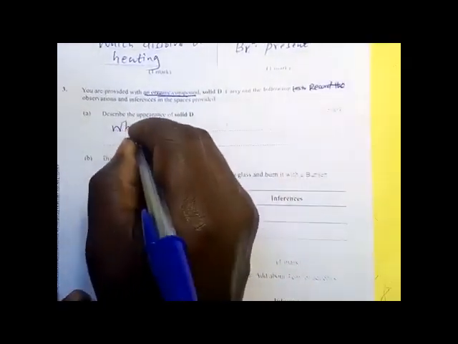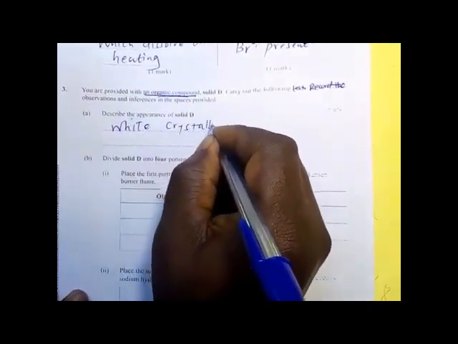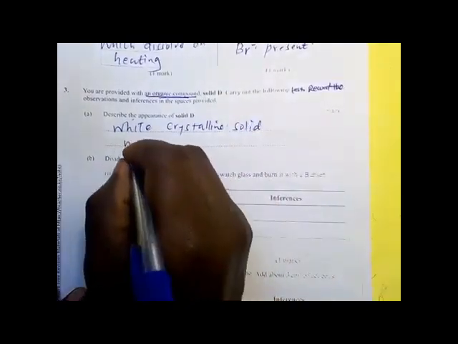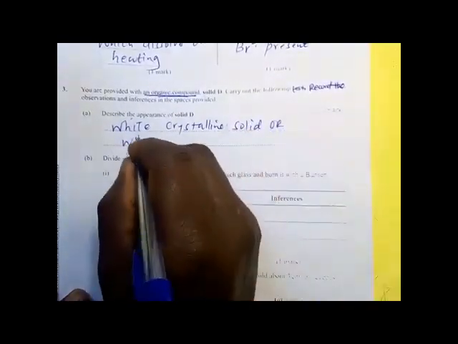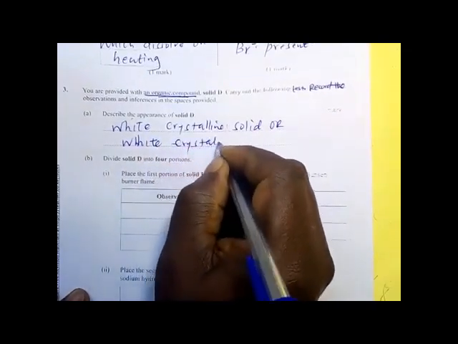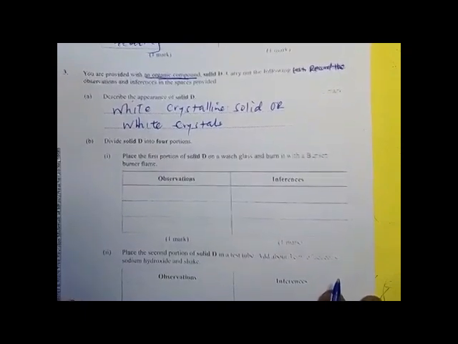Describe the appearance of solid D. It was a white crystal, therefore you say white crystalline solid. Or you can say it is white crystals because the salt was white.